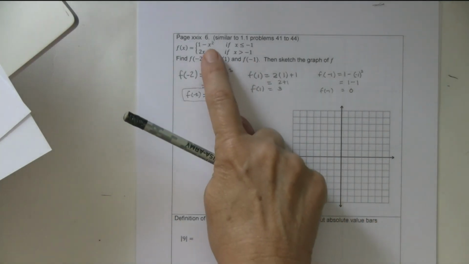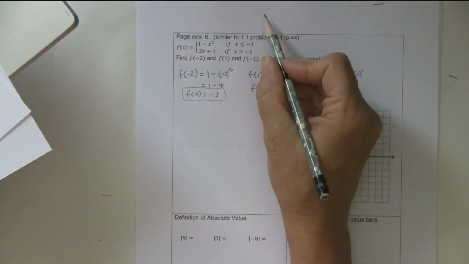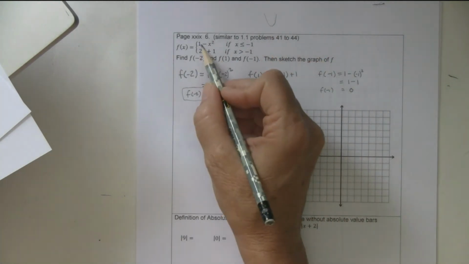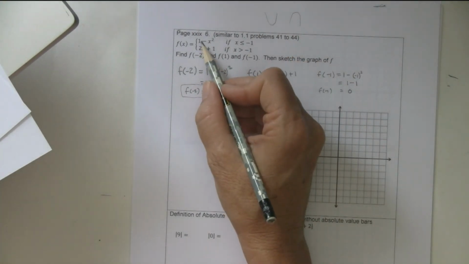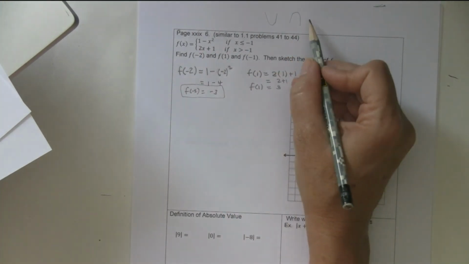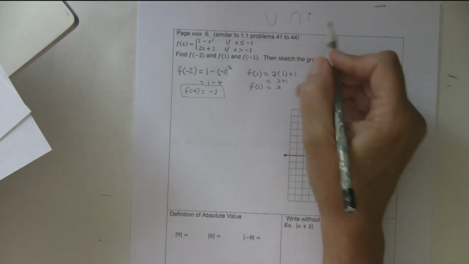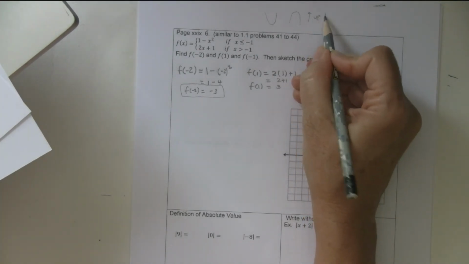So you could be saying, well, this parabola looks like this, and because it's minus, that means it's upside down, and because you have the 1, that's going to raise it up 1. And so you could do that if you wanted.